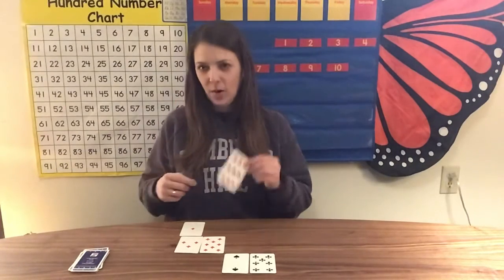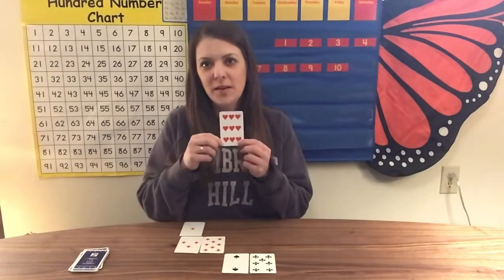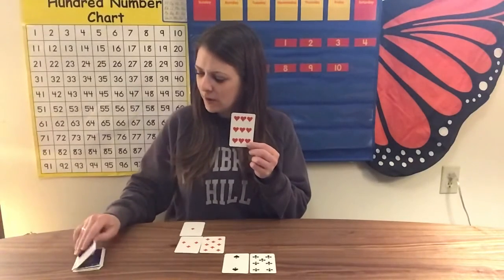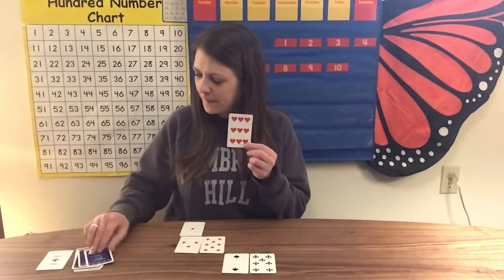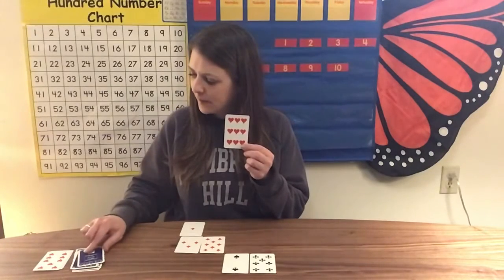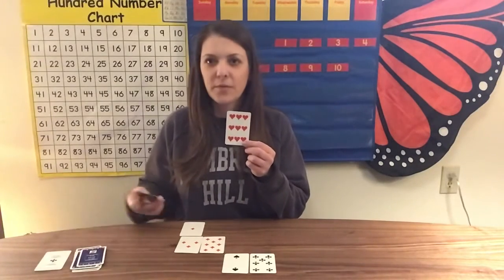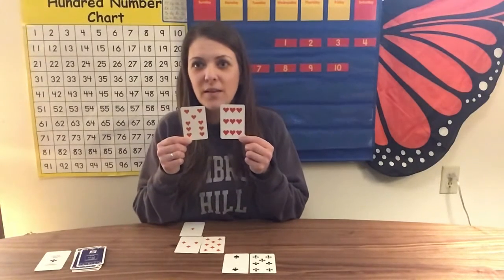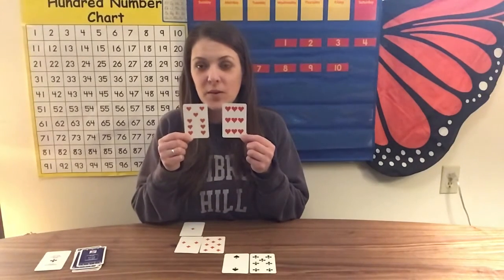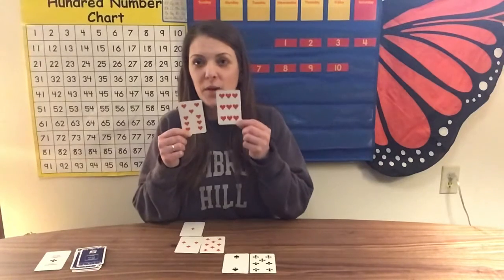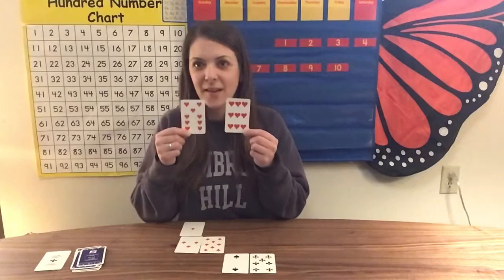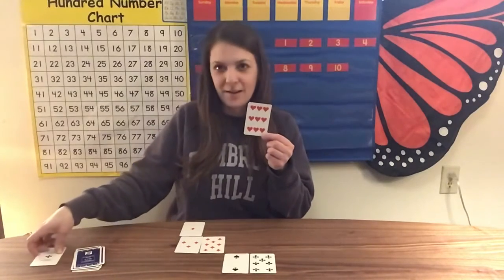Okay. Oh, there's another 9 card, but this is arranged differently, isn't it? Let's see if we can find that one. Here we go. How is that arranged differently? And they have the same numbers. 6 plus 3 more equals 9, but 3 plus 3 plus 3 equals 9. Isn't that cool? All right, carrying on.